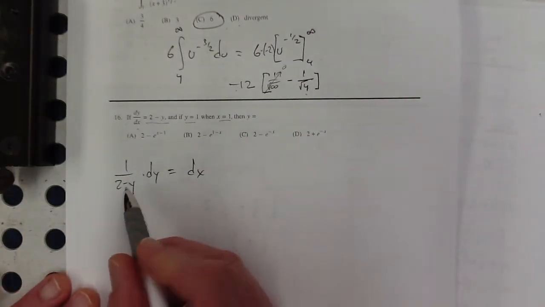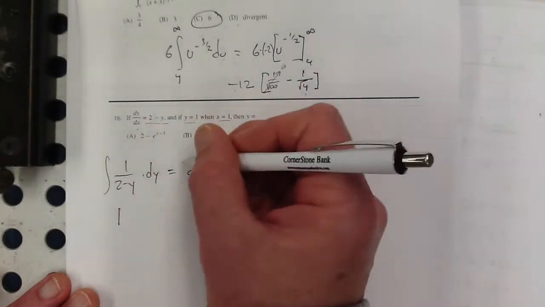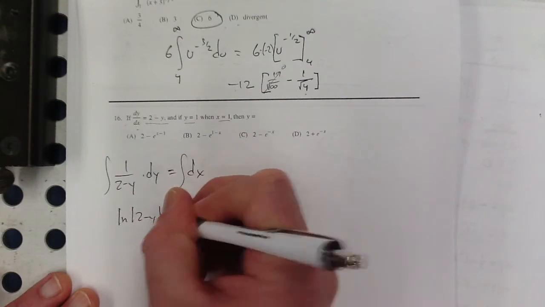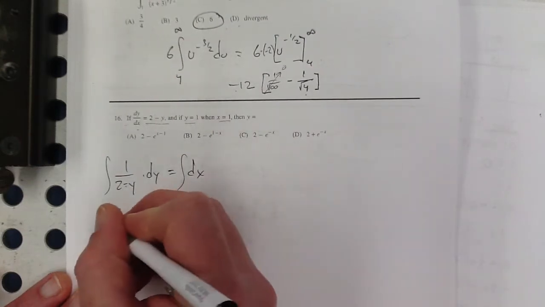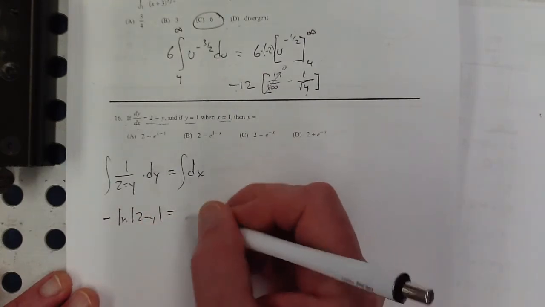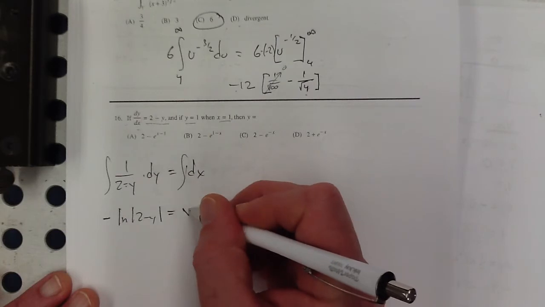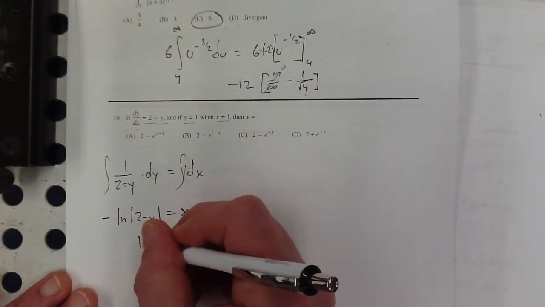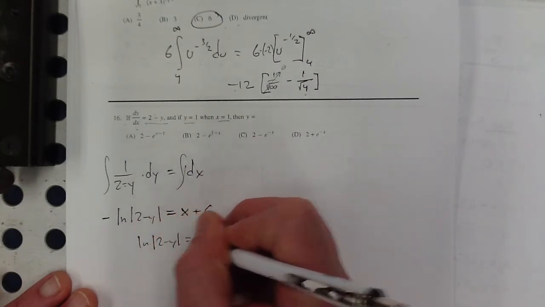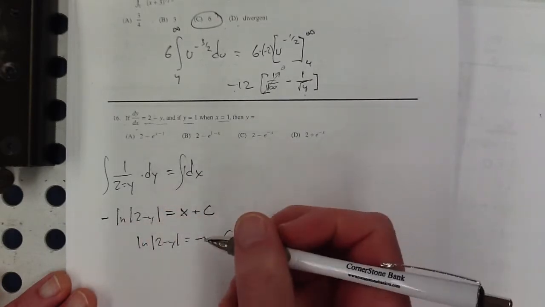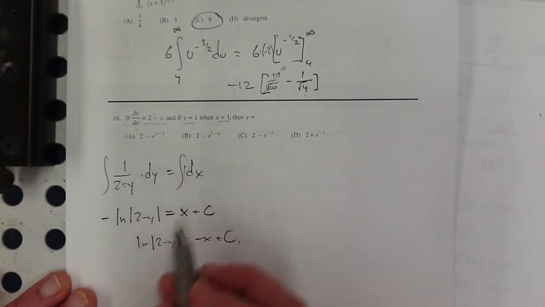The antiderivative of this is natural log of 2 minus y, but there's a negative sign on the y, so that comes out there. That's the easiest mistake to make, or the most common that I've seen. And then the antiderivative of 1 is x. Don't forget the plus c. And got to move that to the other side, so natural log of 2 minus y is equal to minus x plus some other version of the constant. You can call it c1, whatever. And I haven't solved for it yet, so I don't have to do minus c.